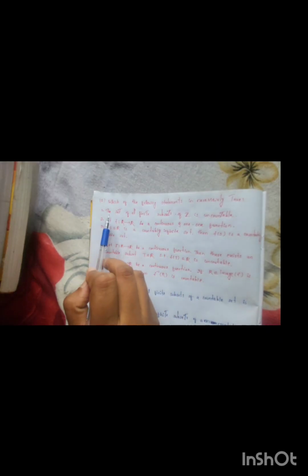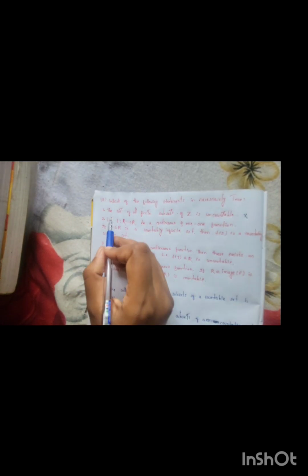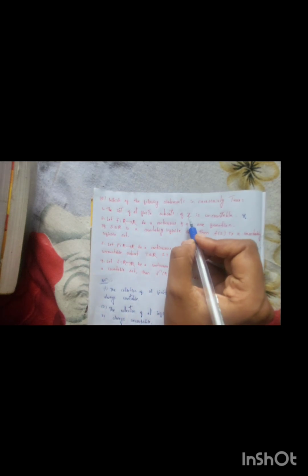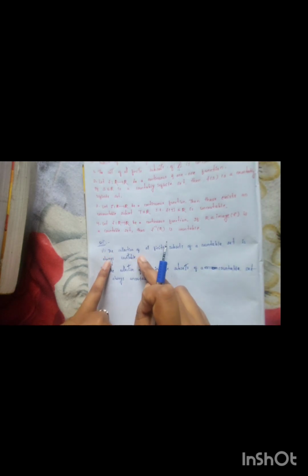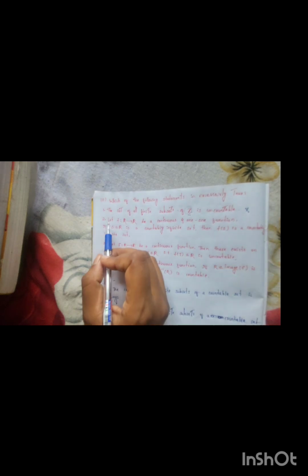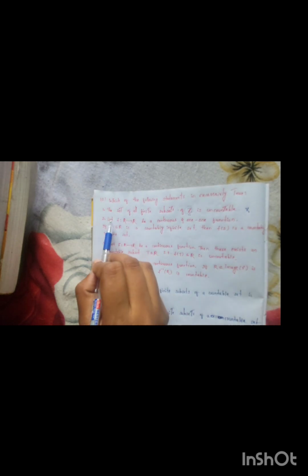So let's see the first option. In the first option, what is given? The set of all finite subsets of Z is uncountable. This is wrong. Why? The set of all finite subsets of Z is countable, because Z is countable. So the collection of all finite subsets of a countable set is always countable. So this is a wrong statement. Then read the second statement.